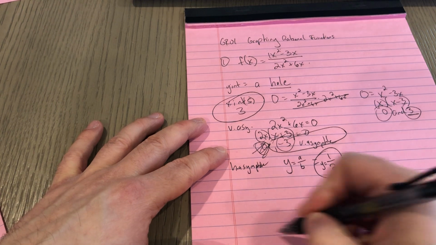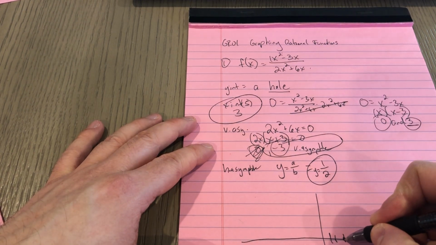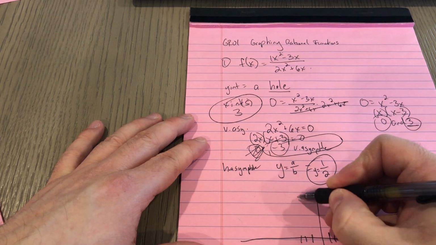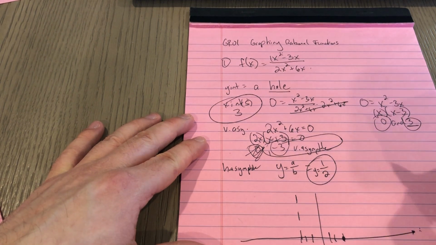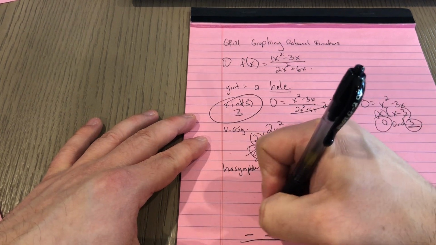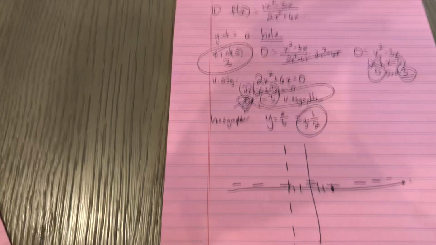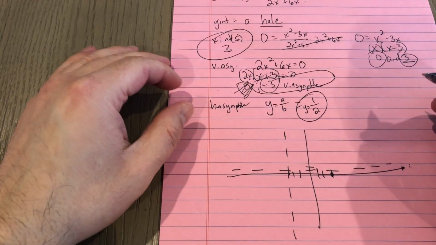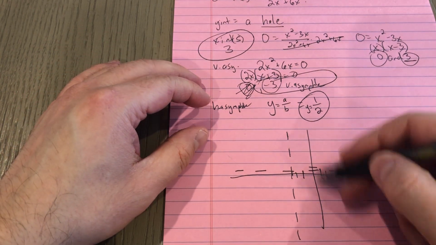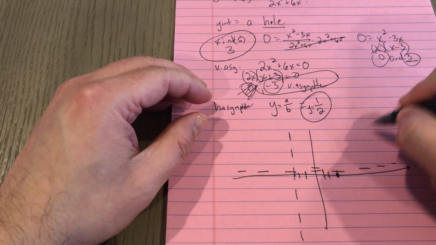So let's go ahead and try to graph this a little bit here. Again, my x-intercept is 3. My vertical asymptote is negative 3. My horizontal asymptote is 1/2. Okay. Now, let's get back to the y-intercept. The y-intercept was a hole, okay? And that hole was going to be somewhere on this line. So now it's not going to be 0. It's actually going to be negative 1/2.